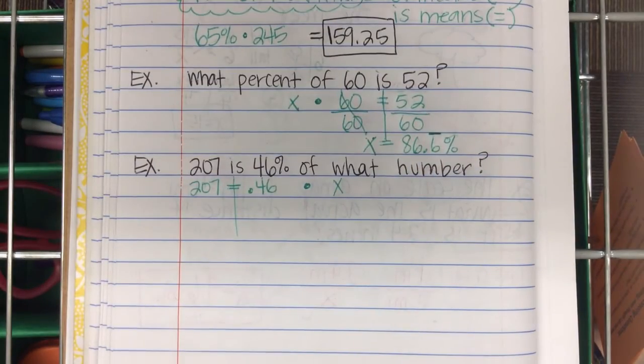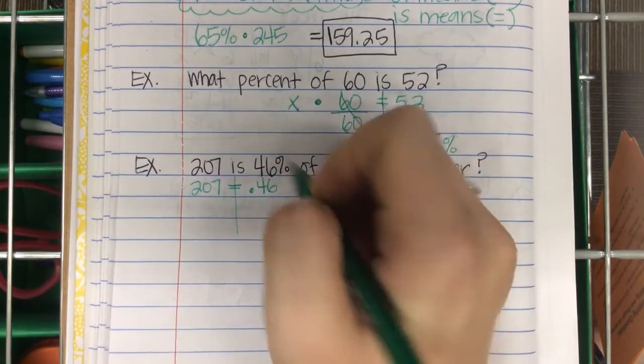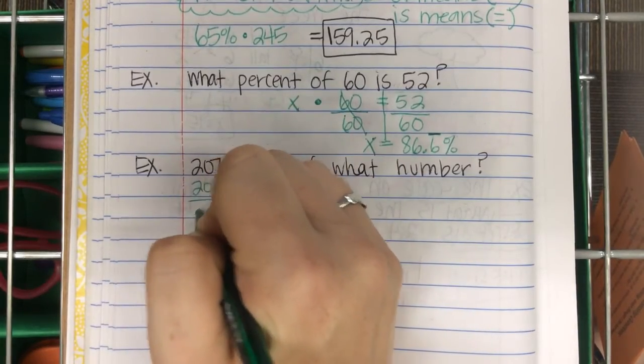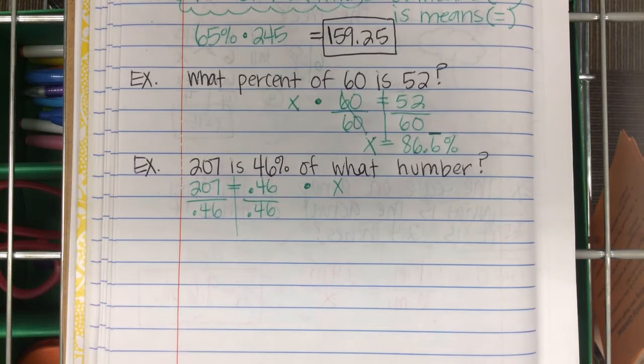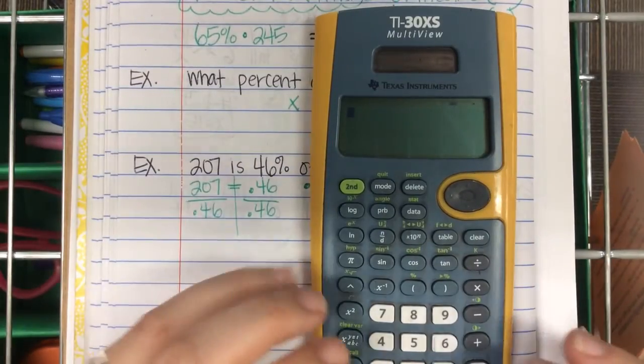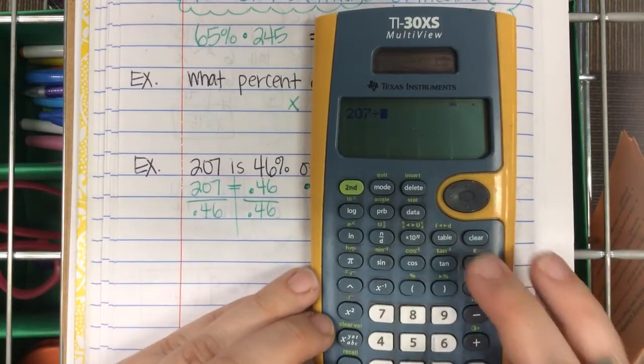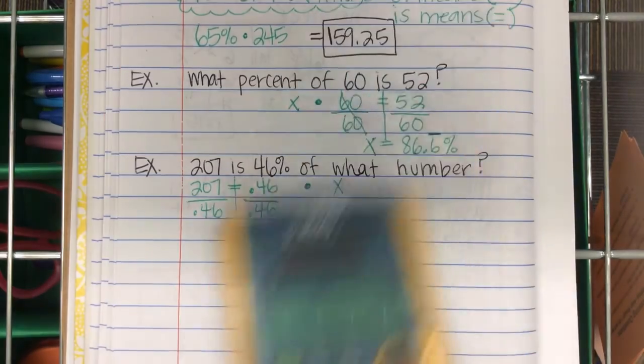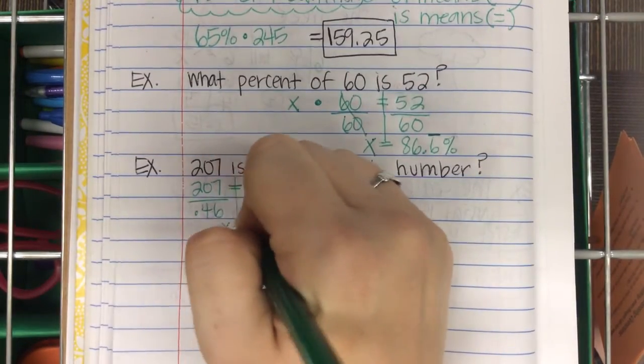And I solve. The opposite of times is divide by 0.46. I'm going to use a calculator. 207 divided by 0.46 is... So that's my answer.